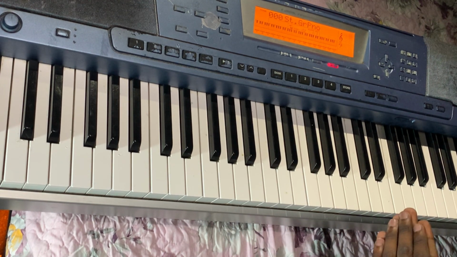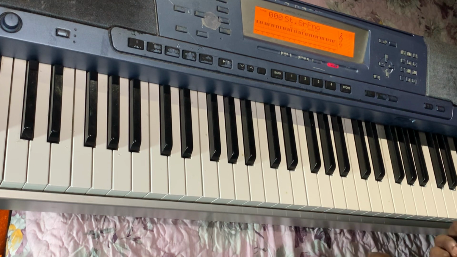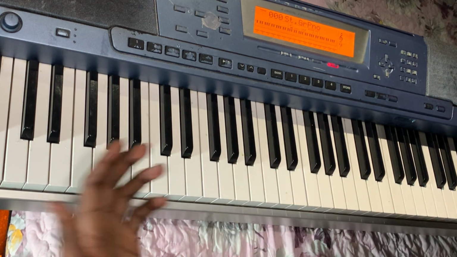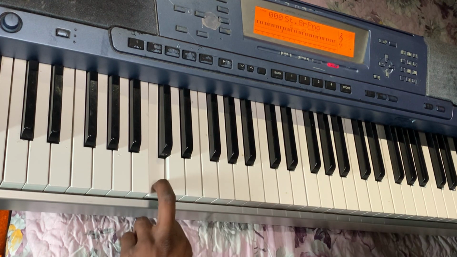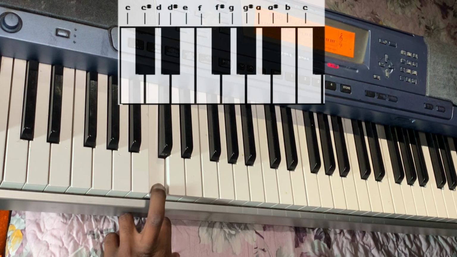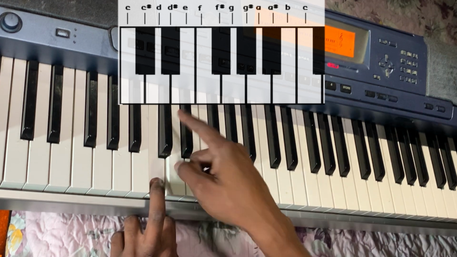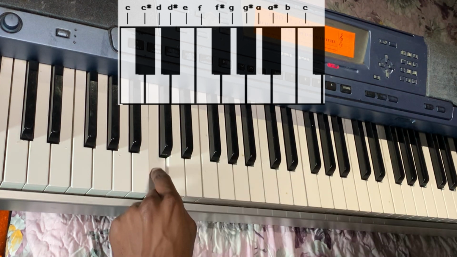You have to understand whole step and half step. In a previous video we already explained that. A whole step is basically two half steps. Half step is easier to explain. If I have C, for example, a half step would be the next closest note to it. So C sharp is a half step away from C, right?